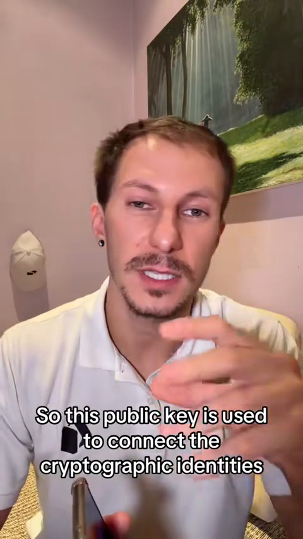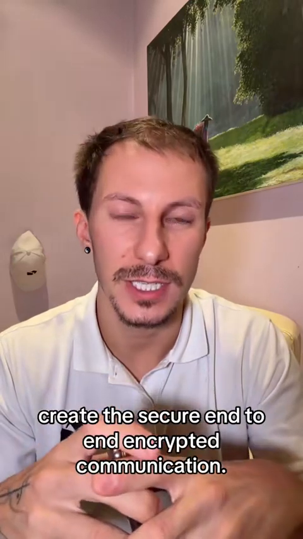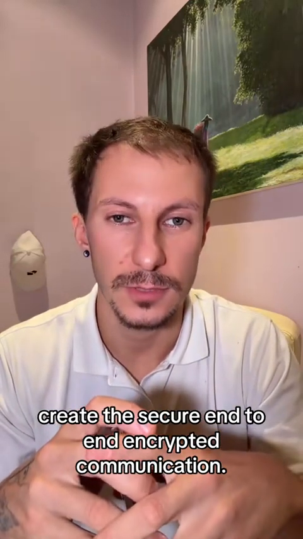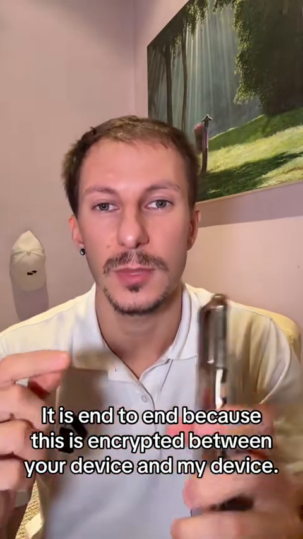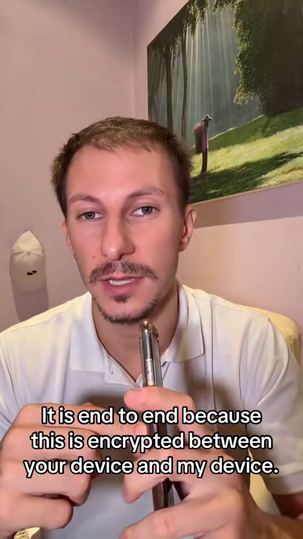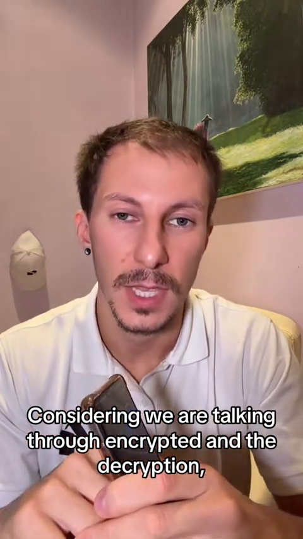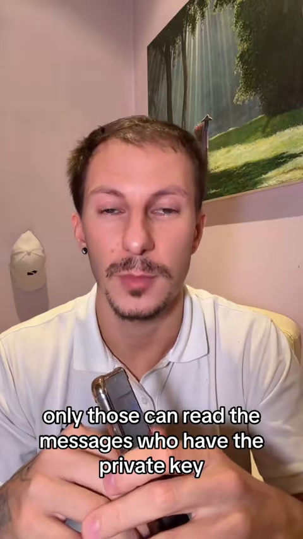So this public key is used to connect the Gen6 identities and create the secure end-to-end encrypted communication. It is end-to-end because this is encrypted between your device and my device, considering we are talking through encrypt. And the decryption, only those can read the messages who have the private key.